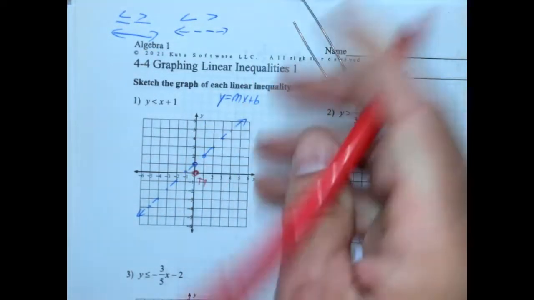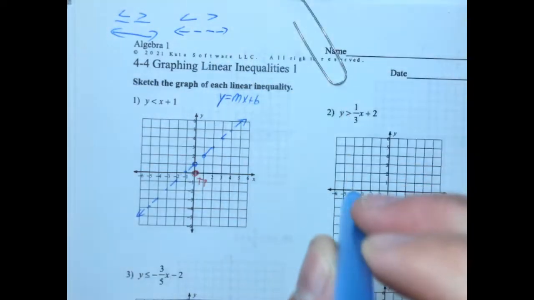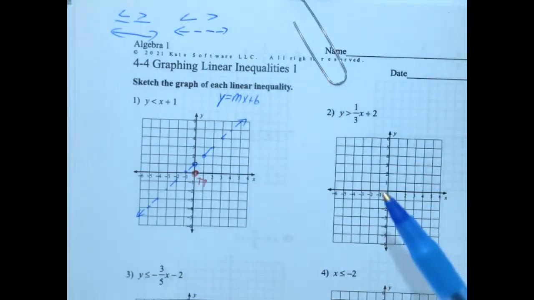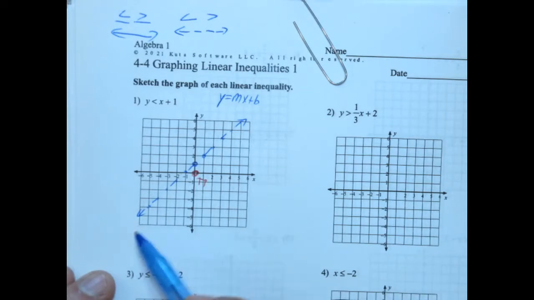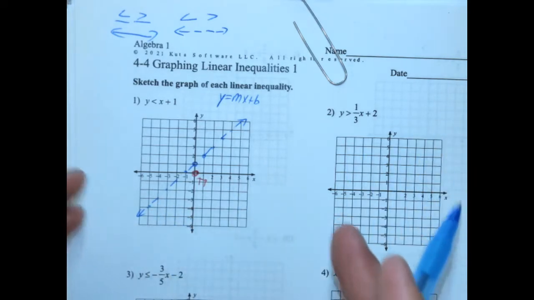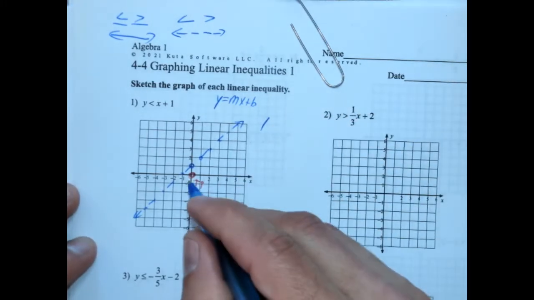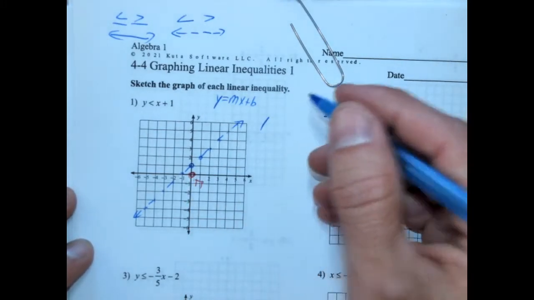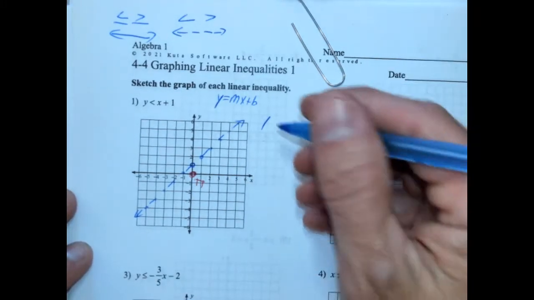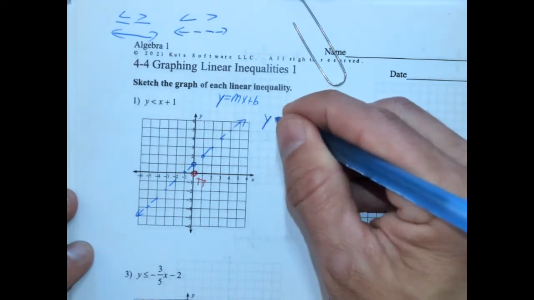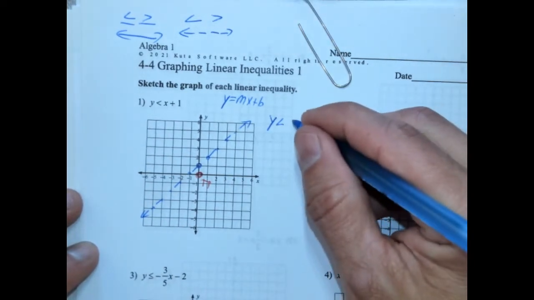So we're going to plug in 0 for our x and 0 for our y and see if we get a true statement. Now there may be a situation where the line is going through the origin and you can't use that because the test point needs to be on either side of the line. But in this case it's okay. In the event you can't use 0, 0, I would use 1, 1 or 0, 1 or 1, 0. Those are usually not bad. So y is less than x plus 1.